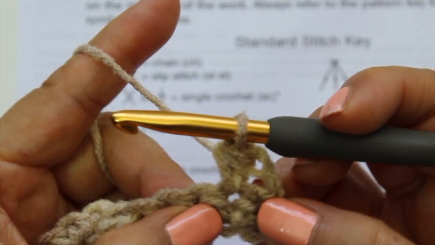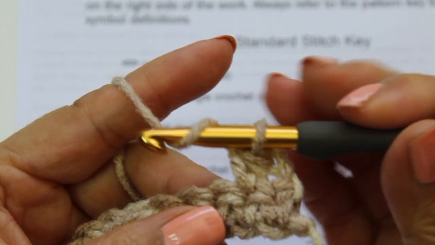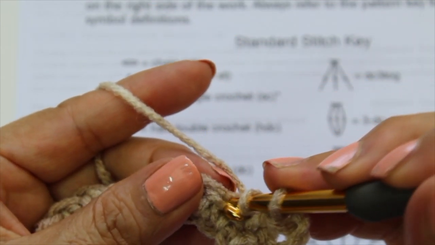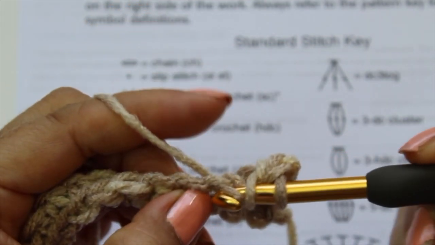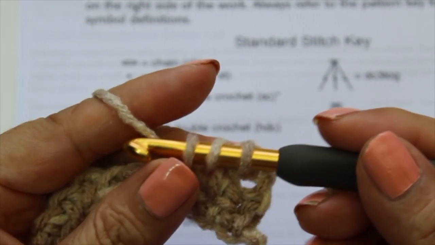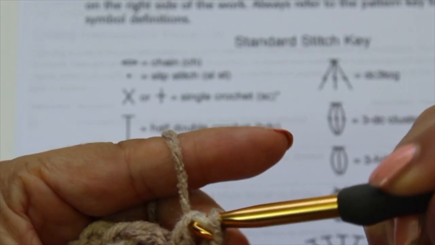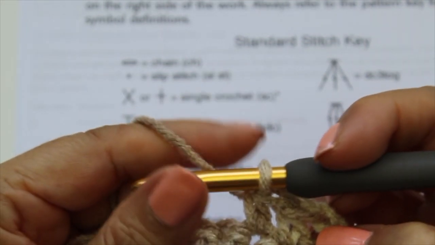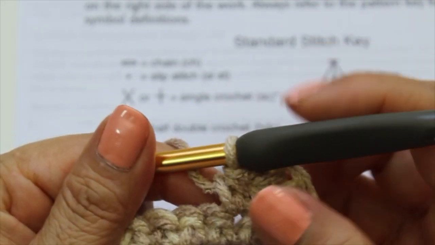So here, once again, half double crochet: yarn over, meaning wrapping the yarn over the hook. You go into your next stitch, or whatever stitch your pattern tells you. You pull out your yarn. You'll have 3 loops. We want to pull through all 3 loops, just like that. And that is our half double crochet. Can you see that it's a little taller than that single crochet?